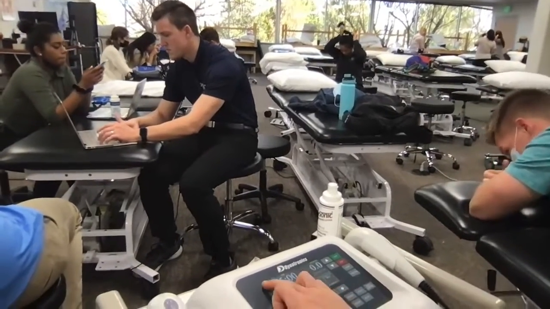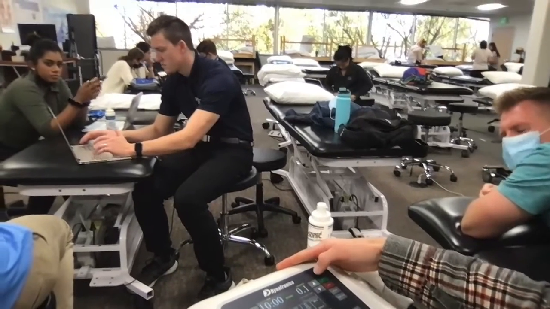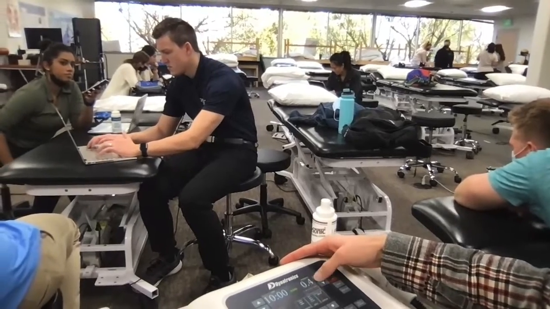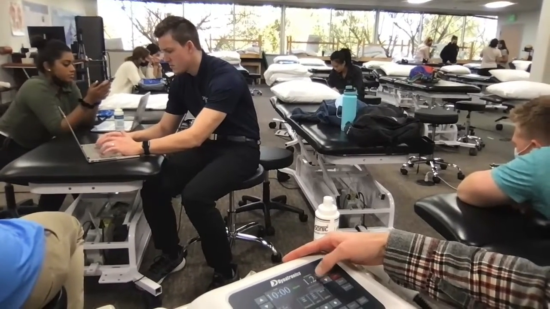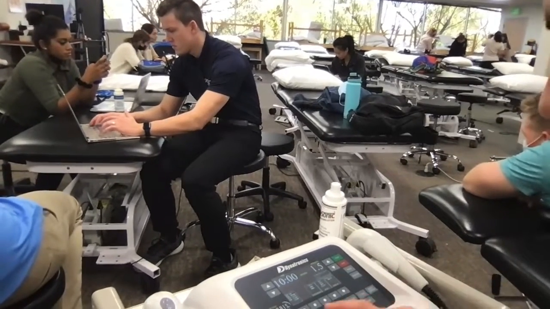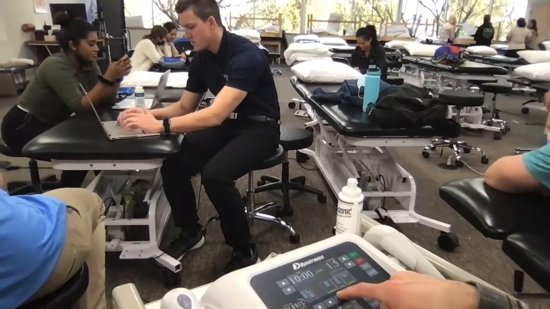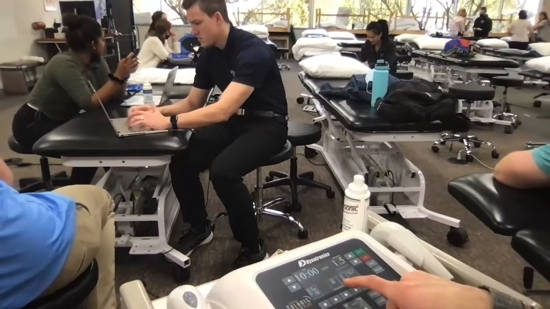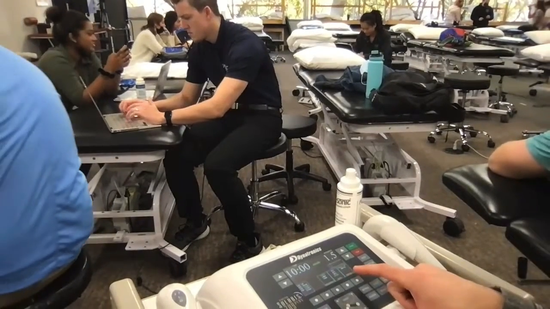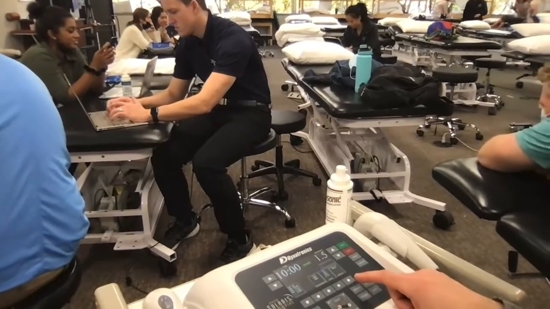Okay, so for the time, we're going to increase this to 10 minutes. For the intensity, I'm going to bring this up to 1.5. And then we're going to leave it at 1 megahertz so that it penetrates a bit deeper, and leave the duty cycle on continuous in order to have a thermal effect here.